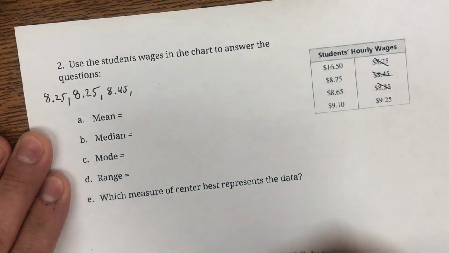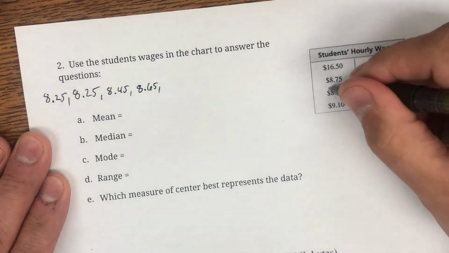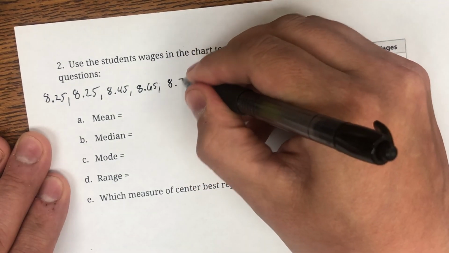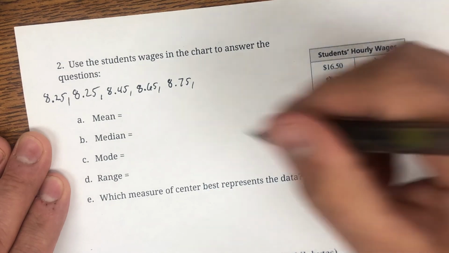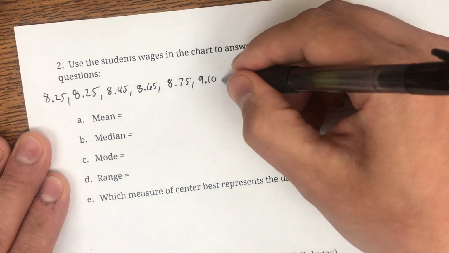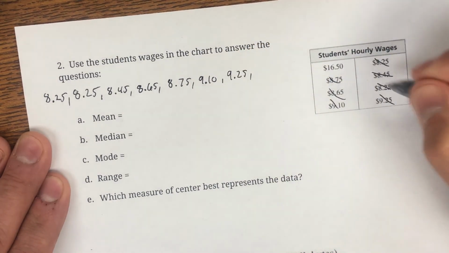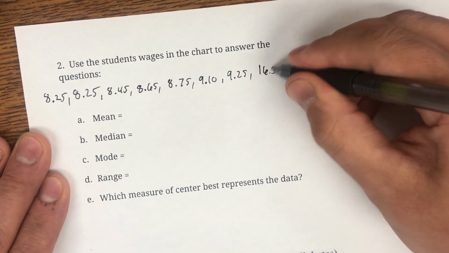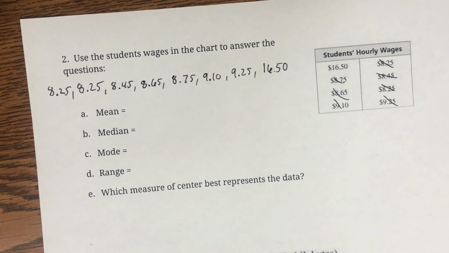Next one is $8.65, followed by $8.75. And then we go up to $9.10, and then $9.25, followed by $16.50. That's a big jump. So I'd call $16.50 an outlier. That one doesn't really fit in with the rest. It's way bigger than the next closest one.